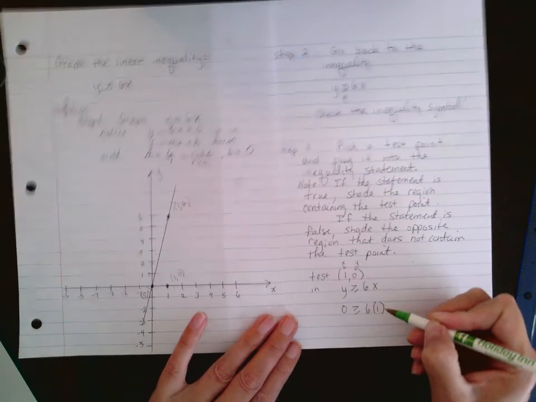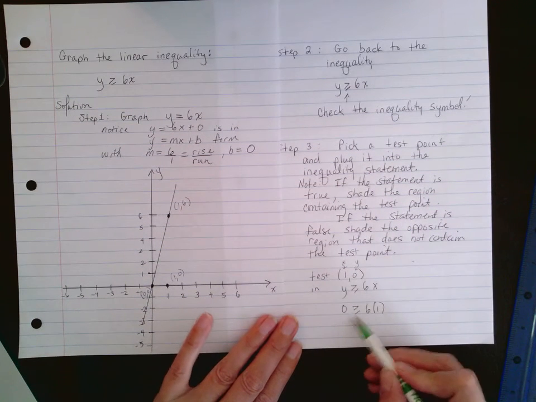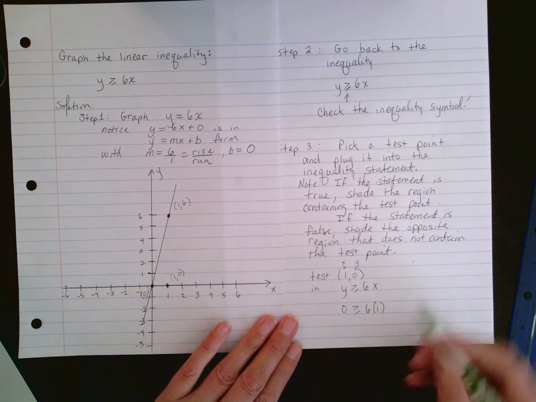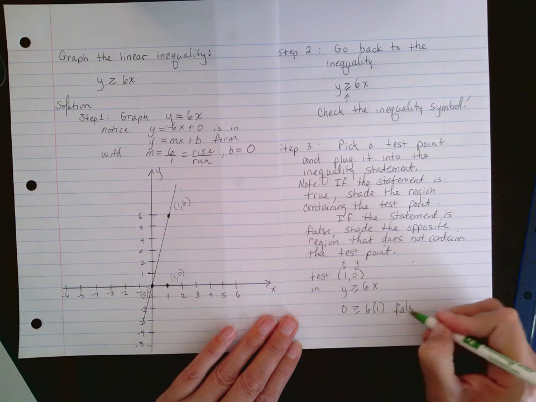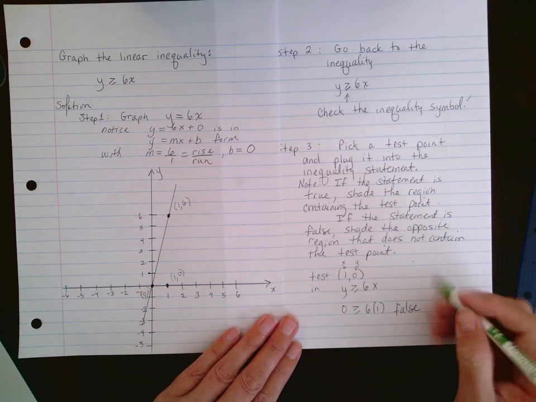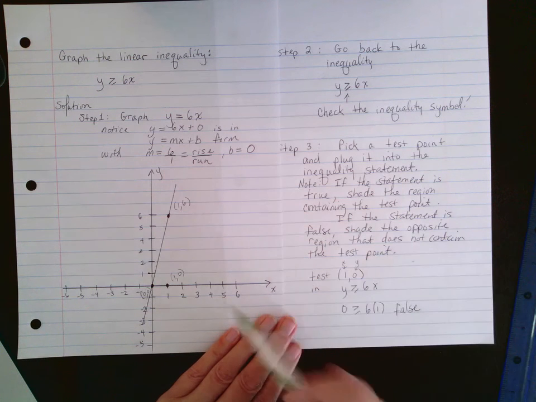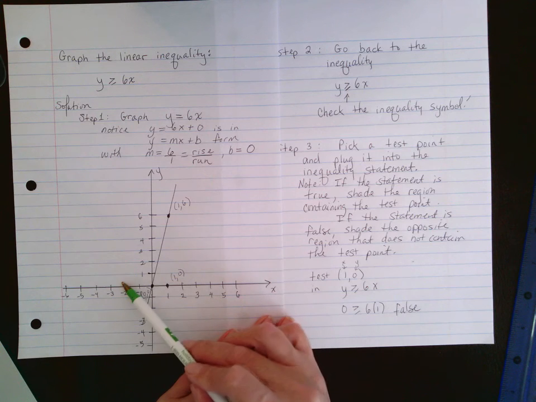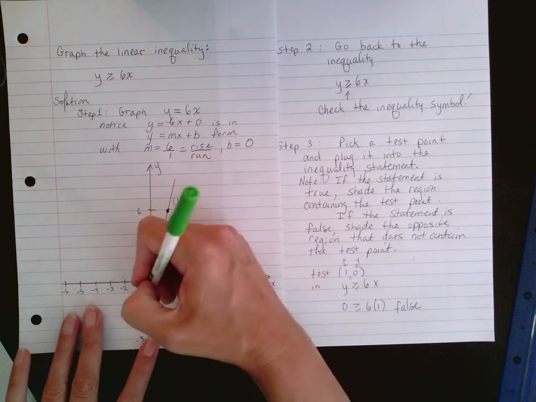So this statement says that 0 is greater than or equal to 6. Well, that is a false statement. Since it's false, then we're going to shade the region on the opposite side. So this is the region that we'd shade.